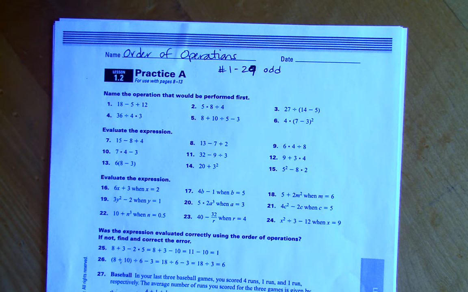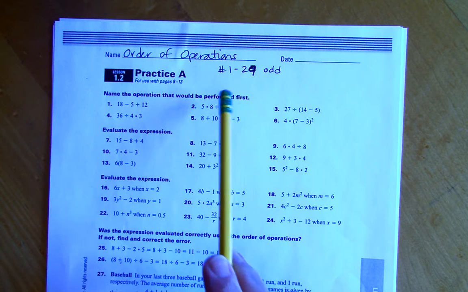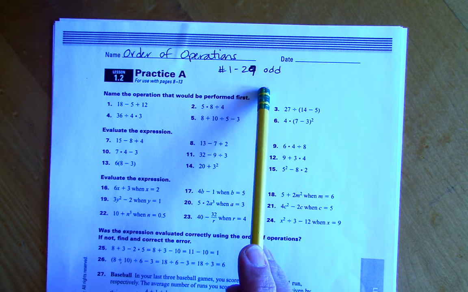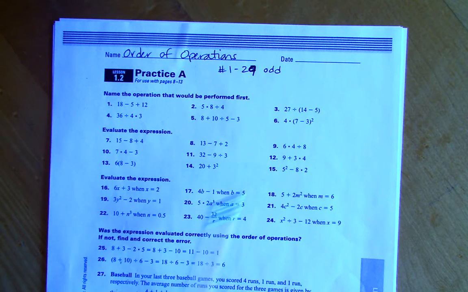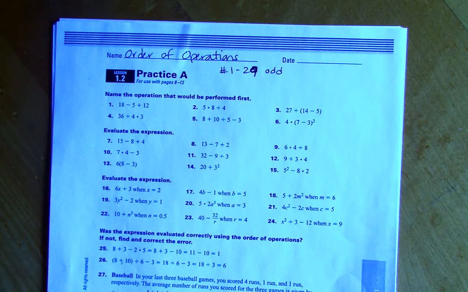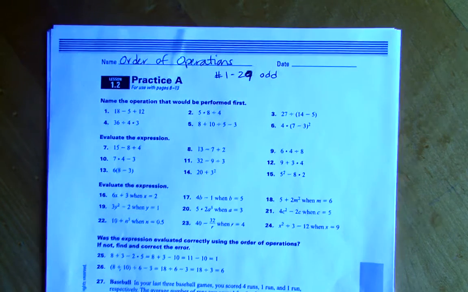Okay, we're ready to begin 1.2, order of operations. In this case, I'd like you to do numbers 1 through 29, odd, and I'll do a couple of the evens. Again, this should be mostly review, but it's good practice, it's good vocabulary, and I'd like you to focus on how you're going to record your process.